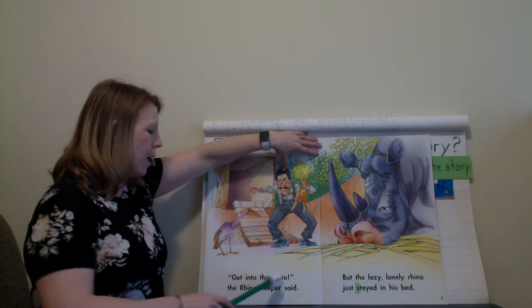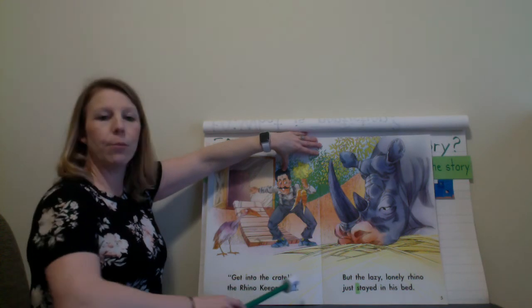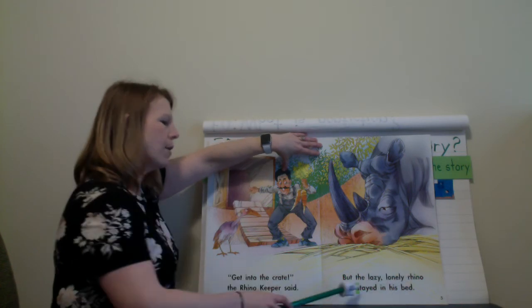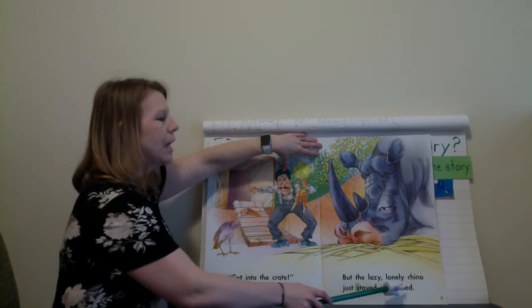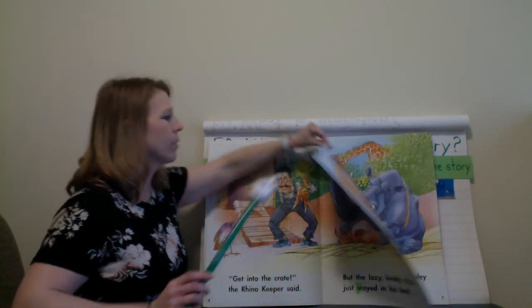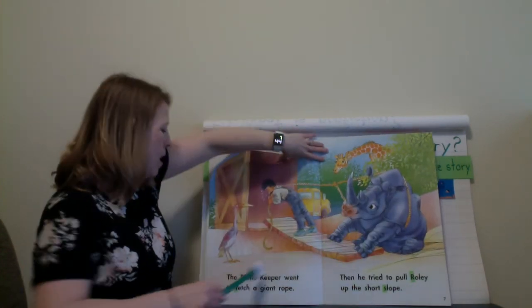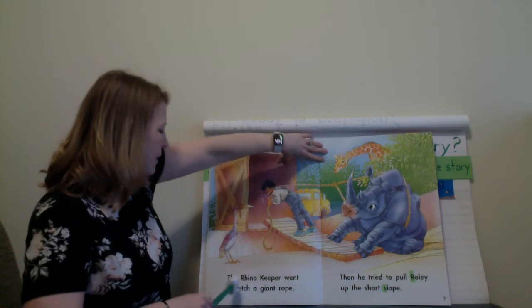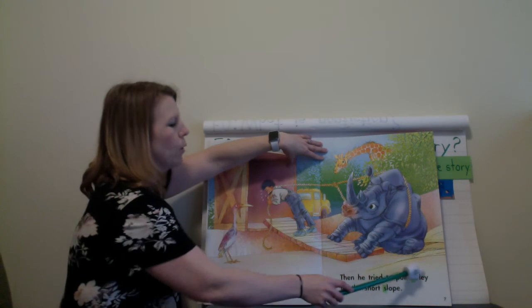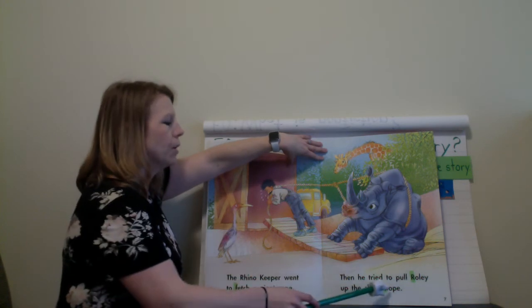Get into the crate, the rhino keeper said. But the lazy, lonely rhino just stayed in his bed. The rhino keeper went to fetch a giant rope. Then he tried to pull Rolly up the short slope.